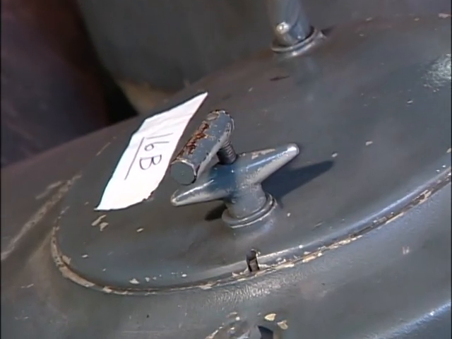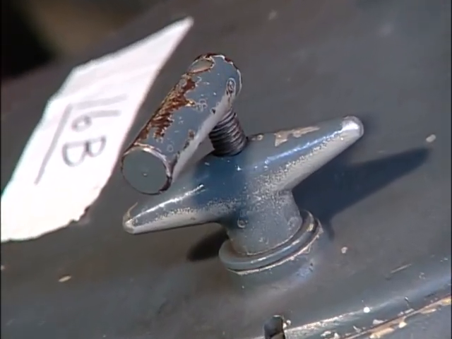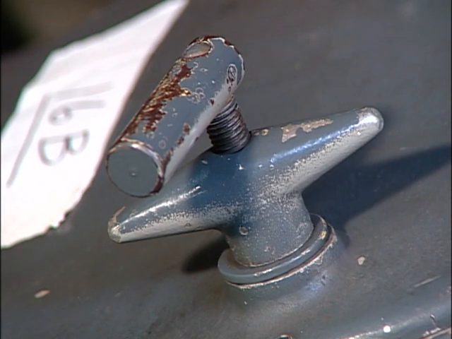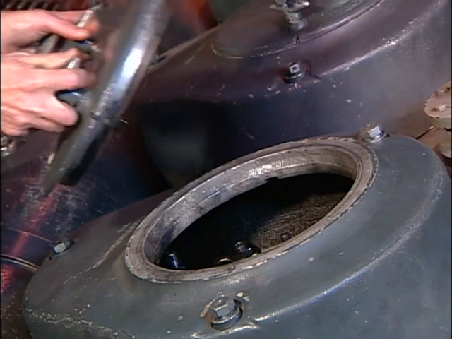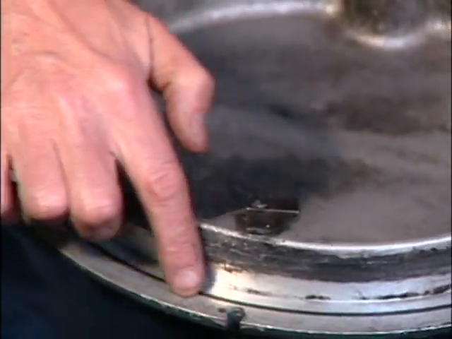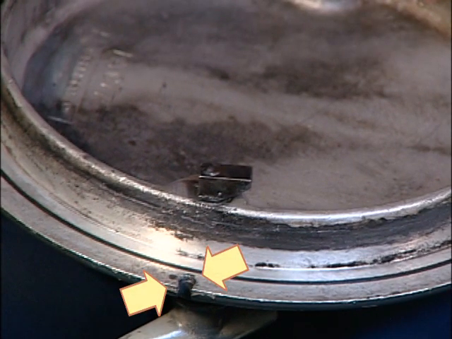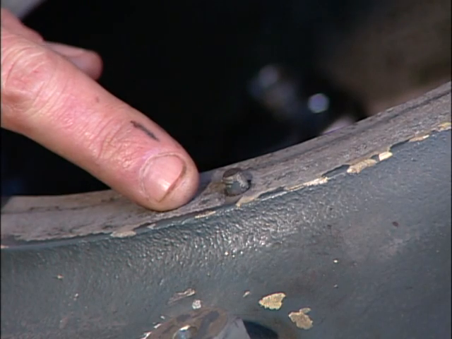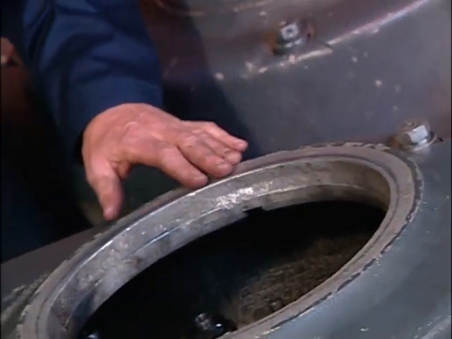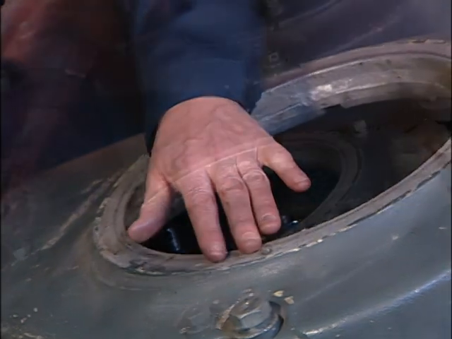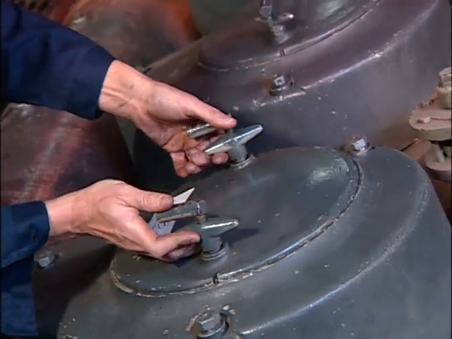Ensure the threads are free of paint and dirt. This allows the handle to be loosened, facilitating removal of the inspection cover. Open the inspection cover and inspect the gasket. Inspect the cover for nicks. Take special note of the location of the notch. A pin aligns with the notch to ensure a proper fit. Check that the flange is free of debris. Once inspection is complete, replace the cover and tighten.